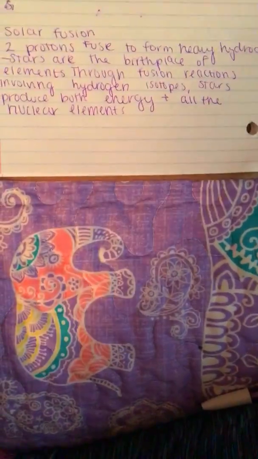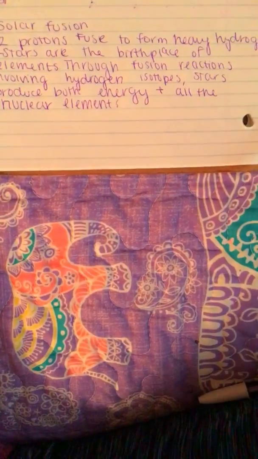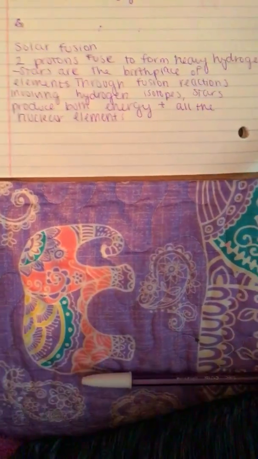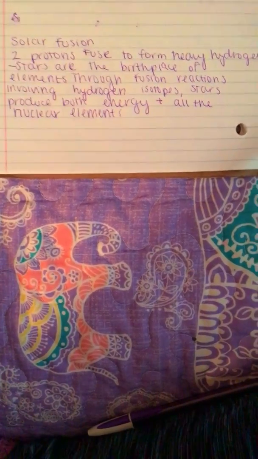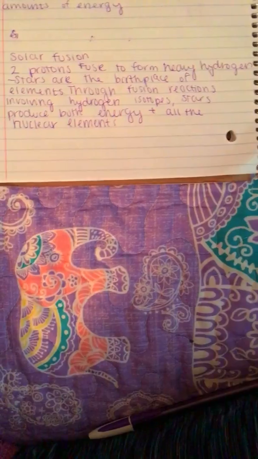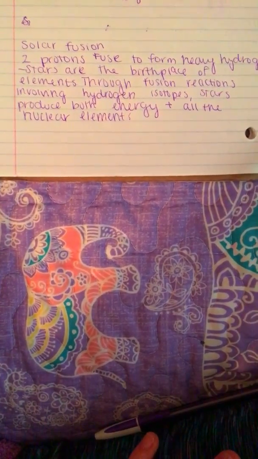So like I said earlier, fusion is not really common, but there is solar fusion, which is usually how fusion occurs. It's when 2 protons fuse to form heavy hydrogen. So stars are the birthplace of elements. Through fusion reactions involving hydrogen isotopes, stars produce both energy and all the nuclear elements.